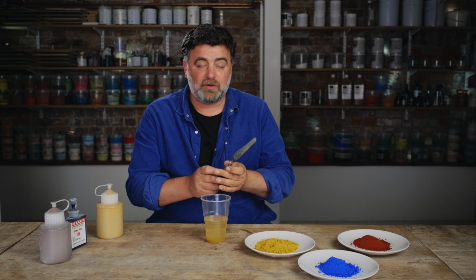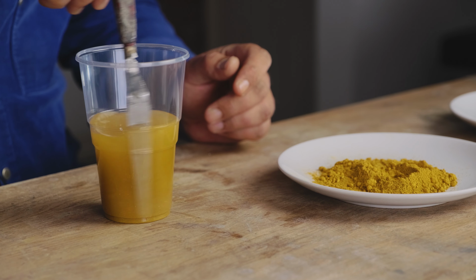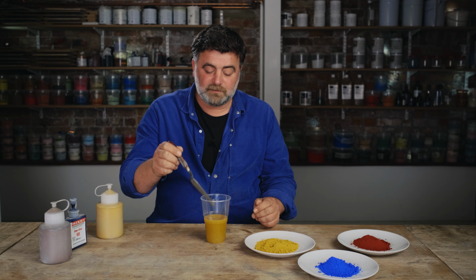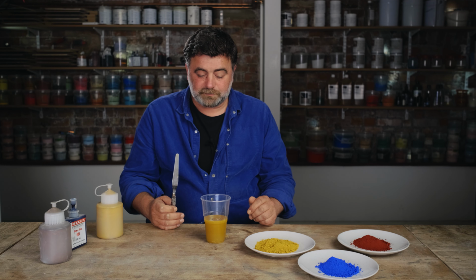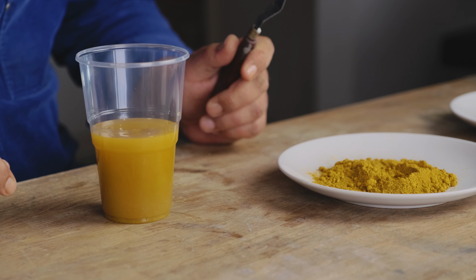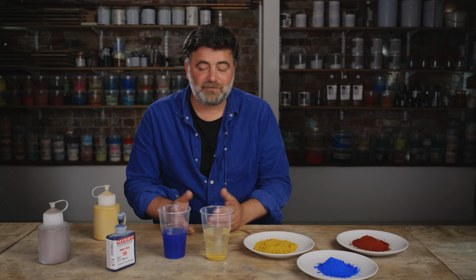And for that I will really have to mix it to give a color to the water. But you will see what will happen afterwards. It will separate again. After a while you can obviously see the difference.